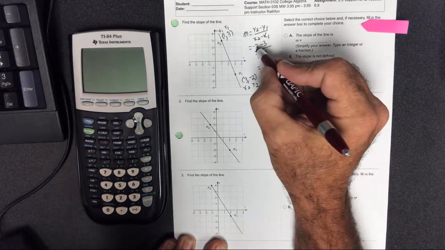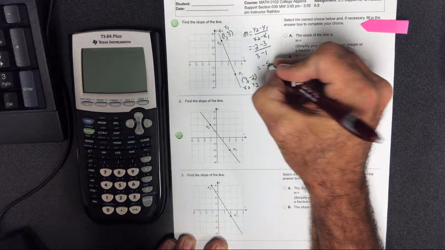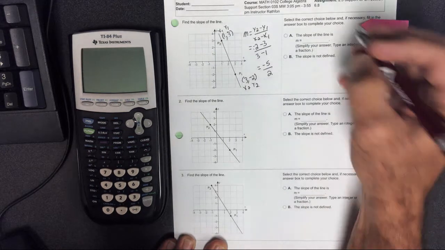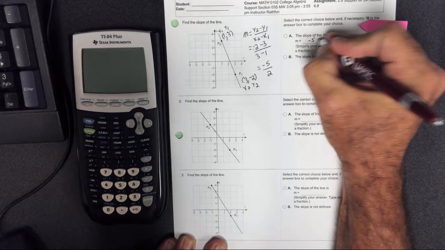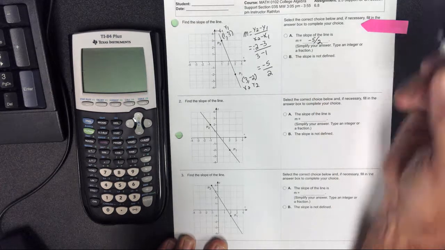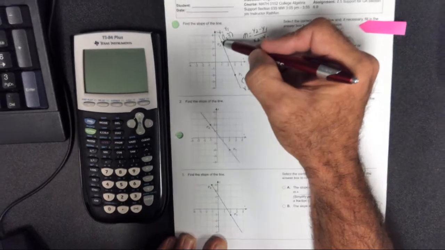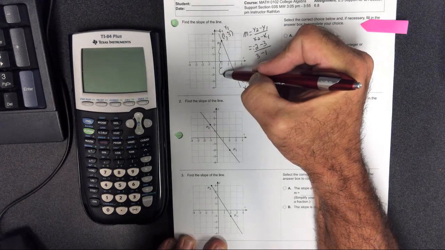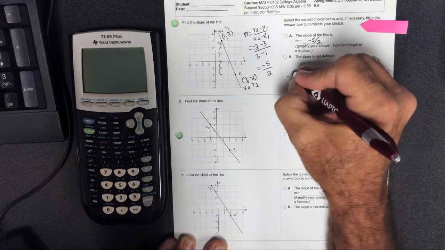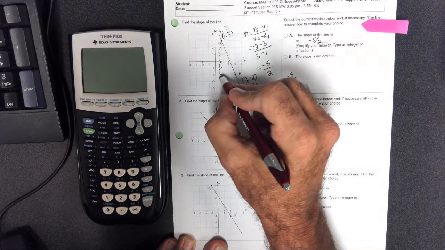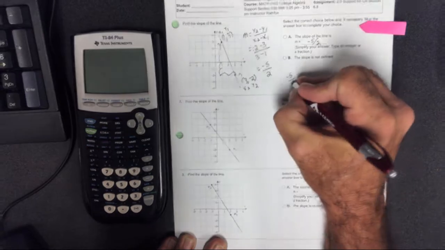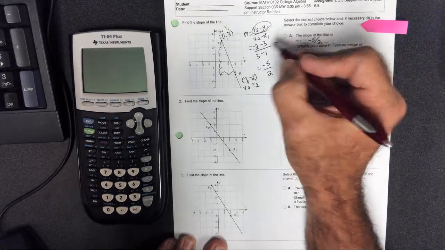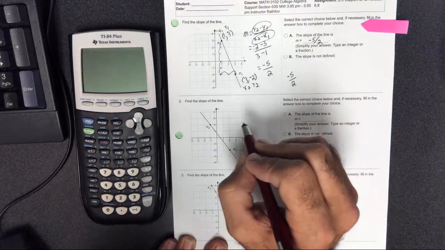Alright, so on top, -2 minus 3 gives me -5. On bottom, 3 minus 1 gives me 2. So my slope is -5 over 2. Also, did you notice this? If I start at this point and count down 1, 2, 3, 4, 5, I went down 5, which is a -5. And then from there, I went 1, 2 right, which is a +2. So remember, the top is the change in the y's, the bottom is the change in the x's.